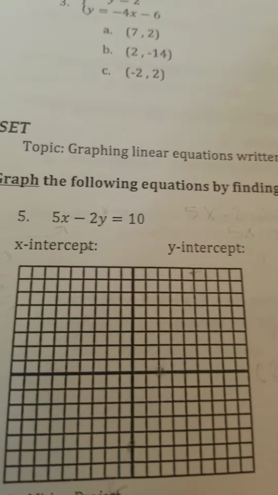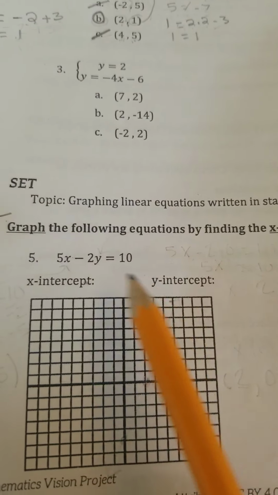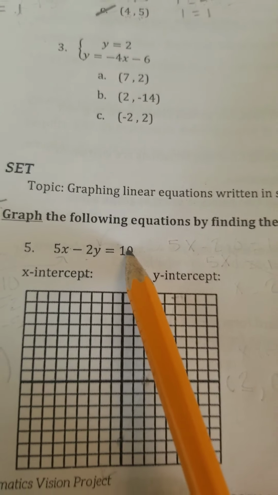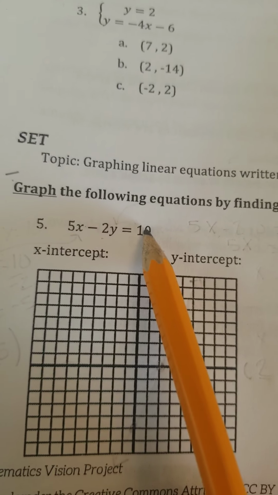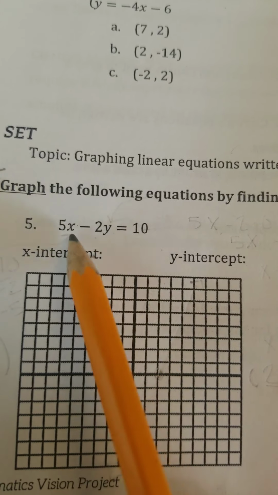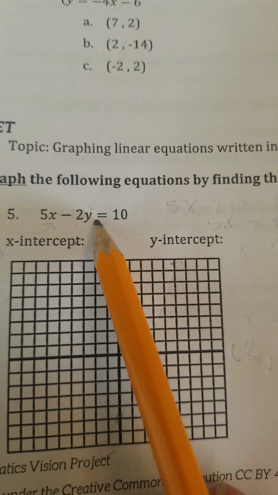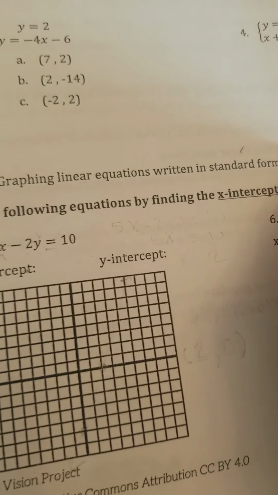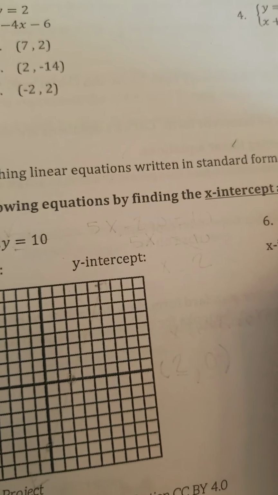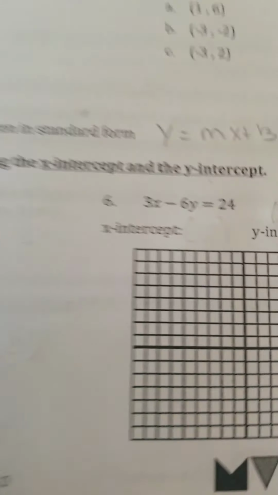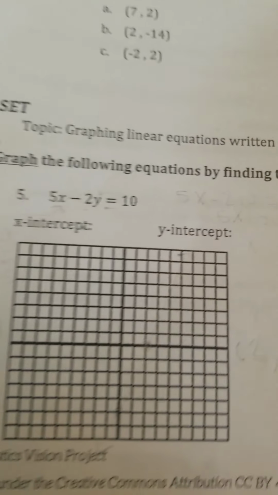Moving down here to the set, it says that you're going to graph the following equation. This is in standard form. So if you've watched those videos, you'll notice that when the x and the y are on the same side, it's standard form. When it's in the form of y equals mx plus b, that's what it was in slope-intercept form, but we are going to be working in standard form.